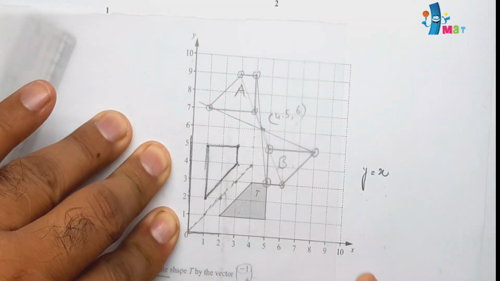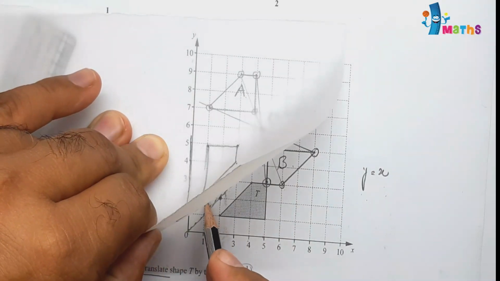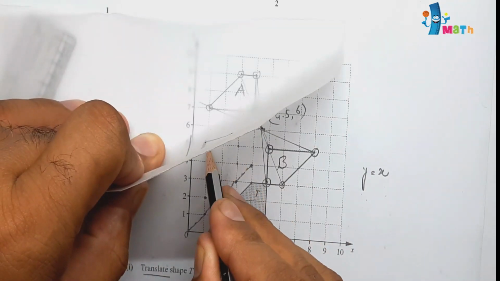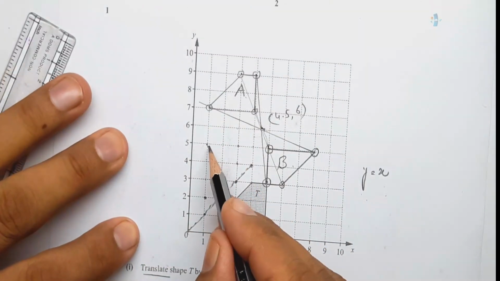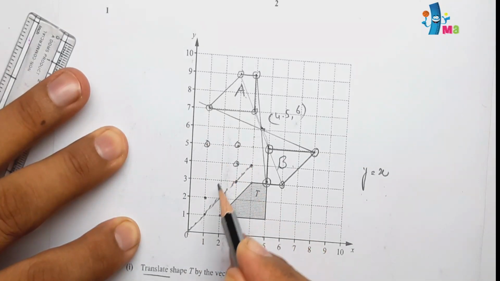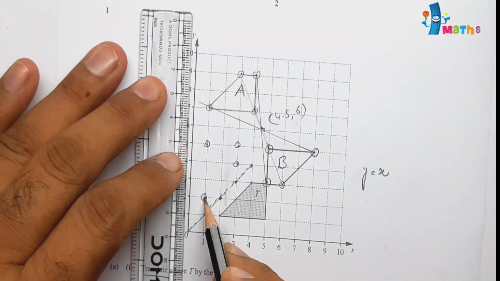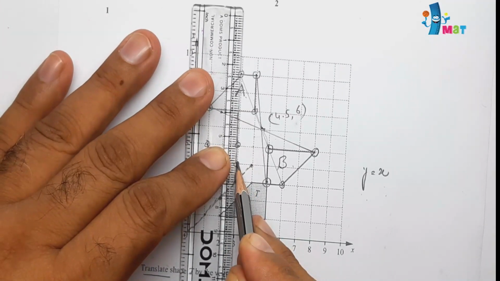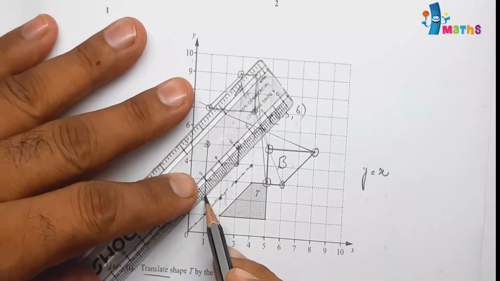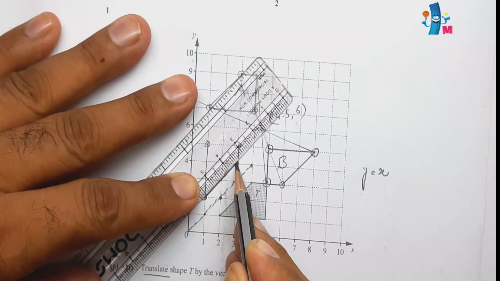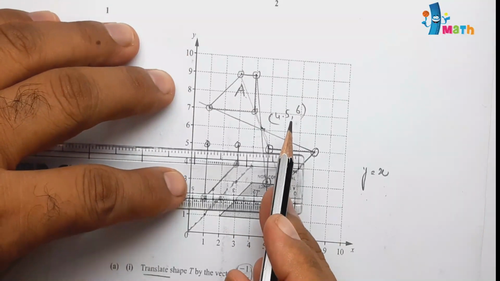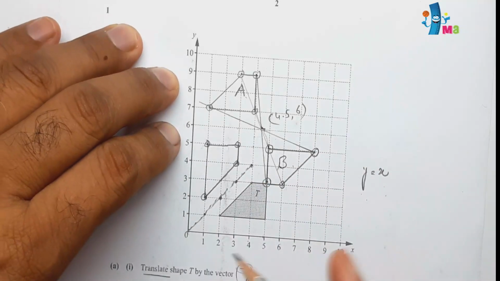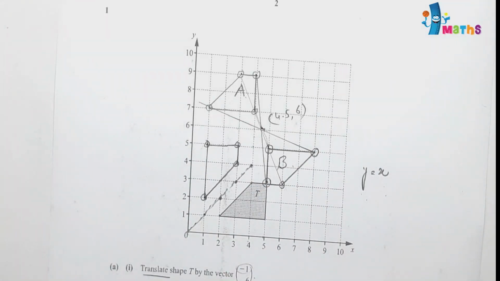These points we will be marking, this point, this point, this one, and this one. So I've marked these points 1, 2, 3 and 4. Now we can join these points, and this will be our reflected shape, and we have to show this one.